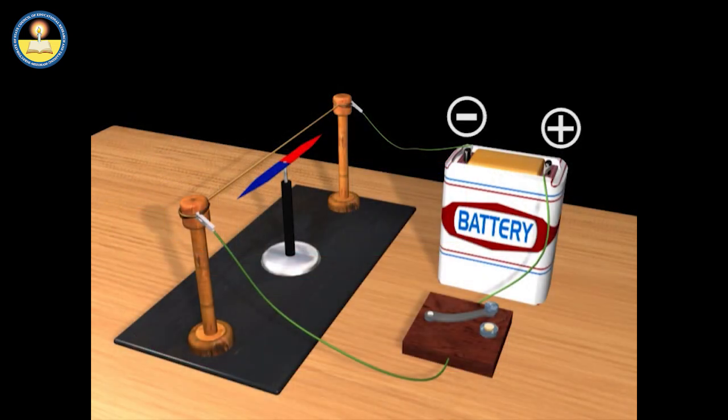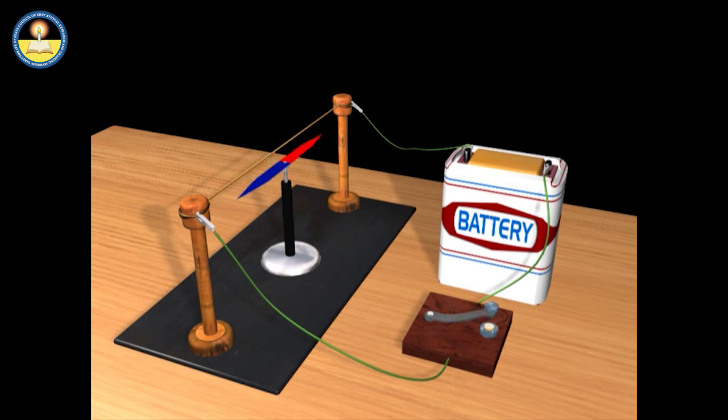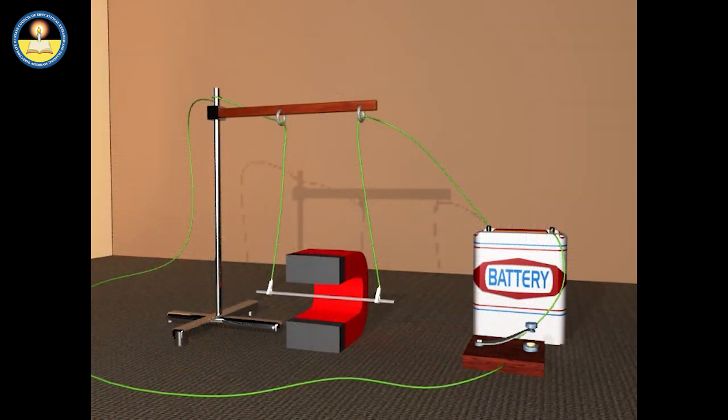Till now, we know that a current-carrying conductor creates a magnetic field, as well as experiences magnetic force when placed in a magnetic field. When two current-carrying conductors are placed close to each other, they will also experience some magnetic force due to each other.